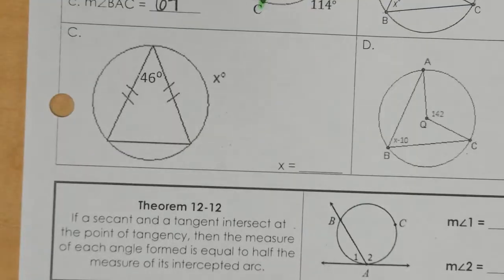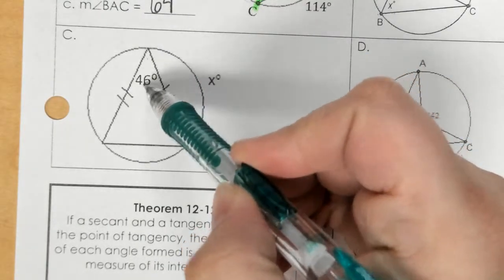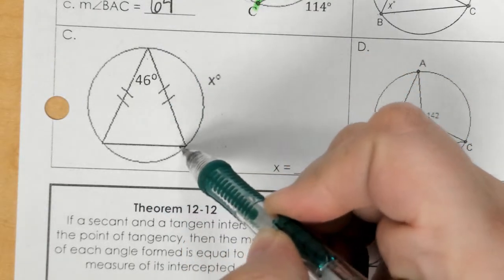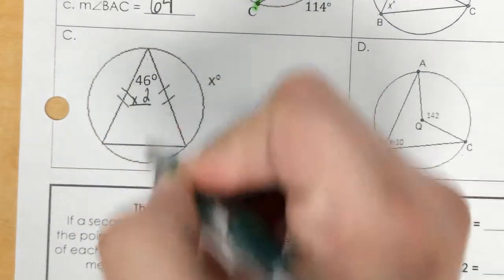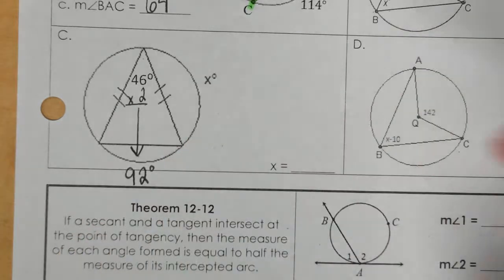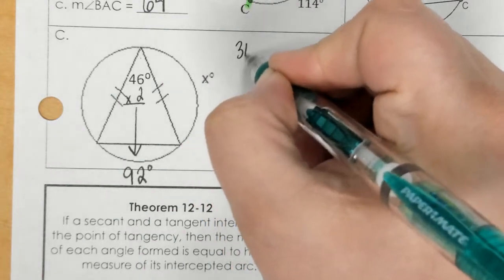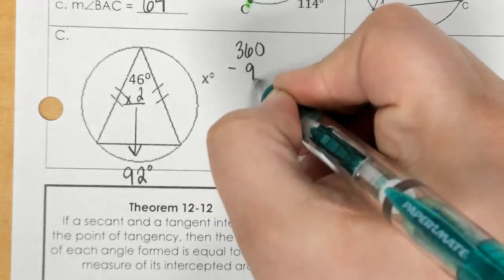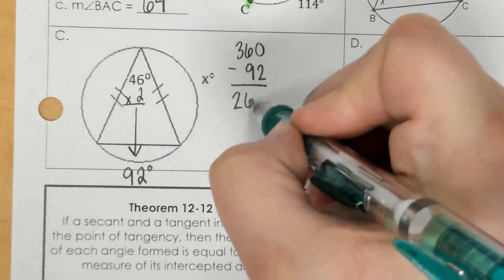In part C, this is the inscribed angle right here. And so to get the arc, I would multiply this by 2. Okay, and that gives me 92 degrees. Now, the big idea is I want this x value. So I would take 360 minus 92, and this gives me 268.